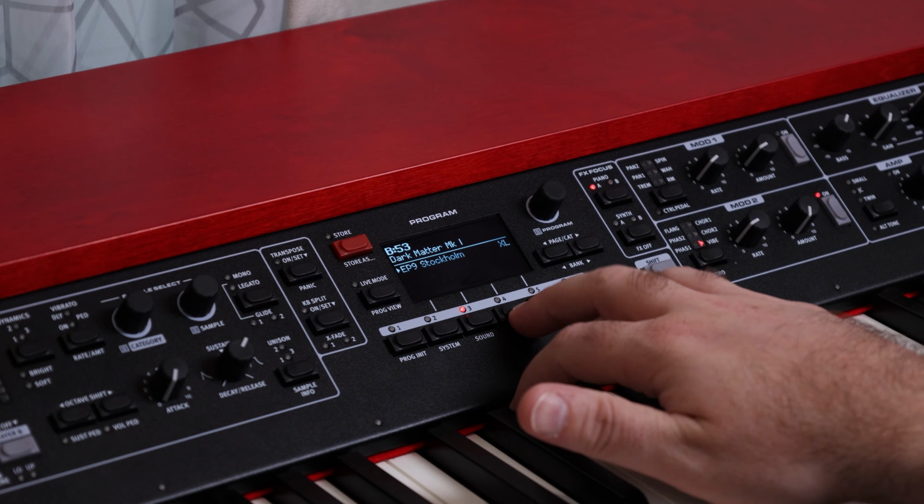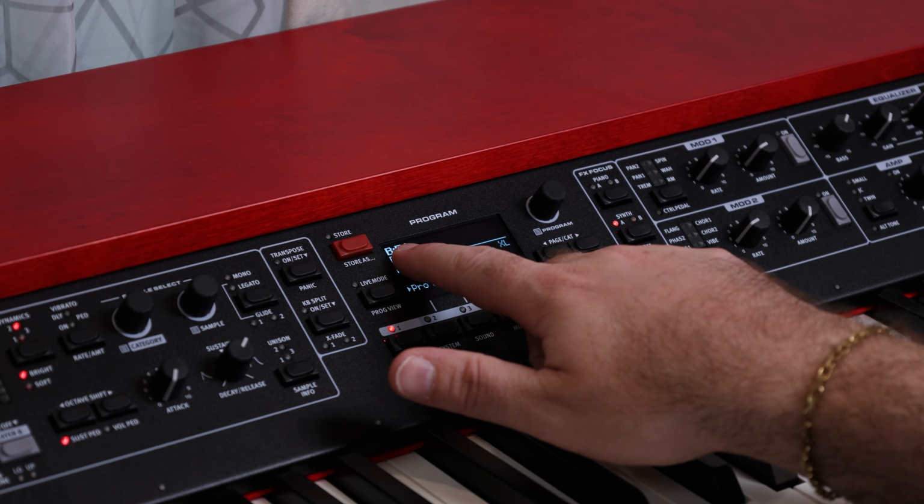So again, as we're moving through these are the programs within the particular page.